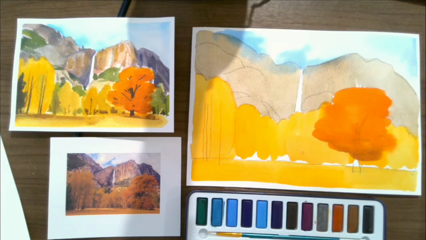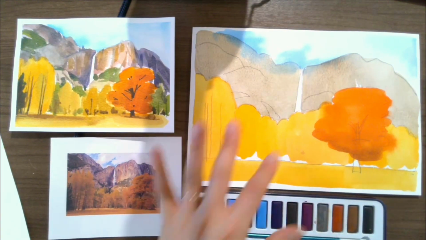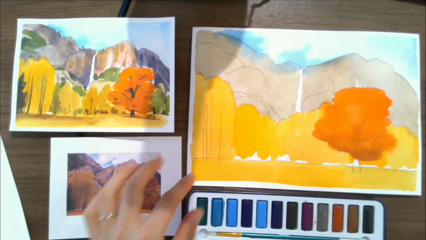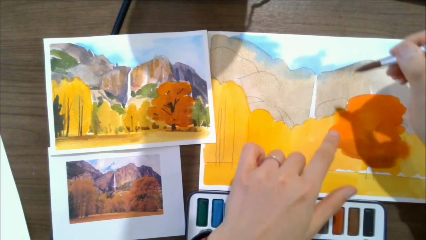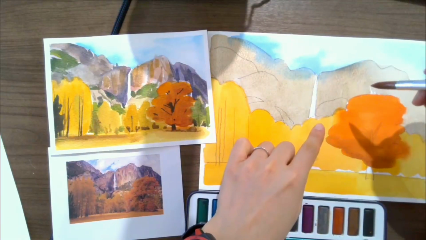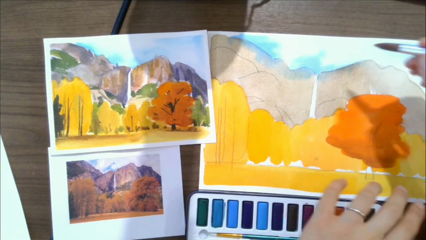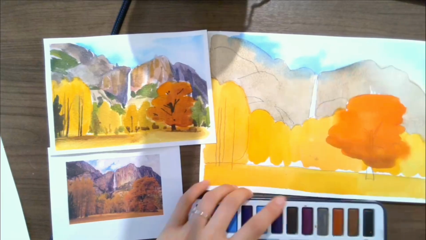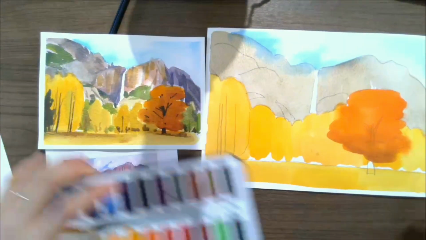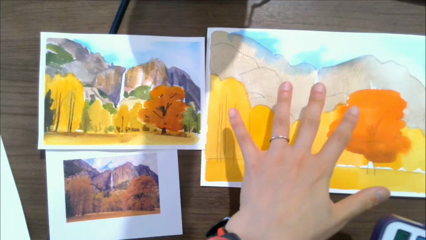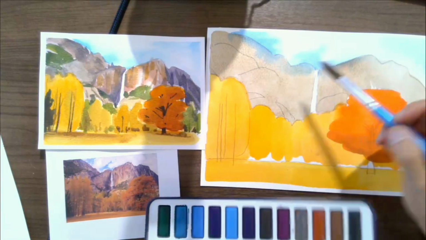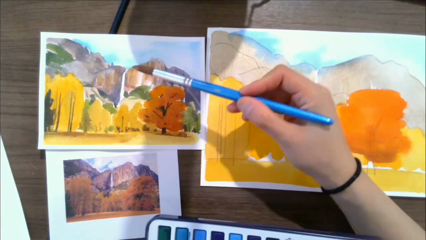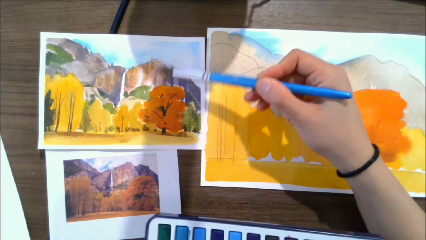Okay. Now I'm going to show the next step. Once you have this layer on, it might still be wet, it might be dry, either way. It's fine to move on to this next step. I'm going to let mine blend and bleed where it's wet, and I think the effect is kind of nice. So this rock formation is going to have 3 layers. We just put down the first one. The next layer is going to be the light brown. You see I have some of those marks right here.